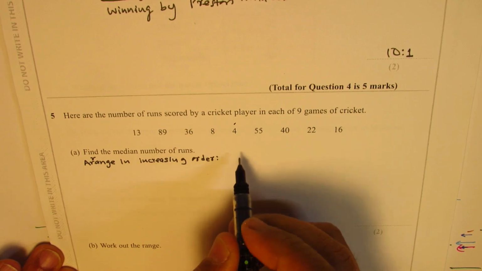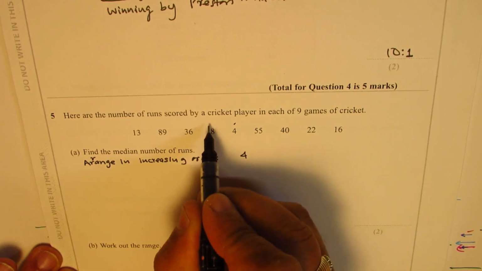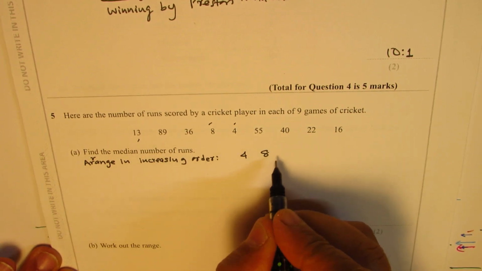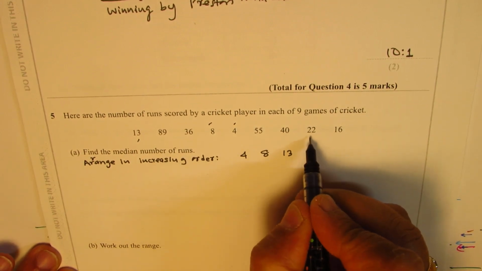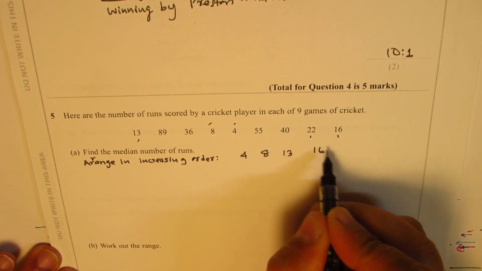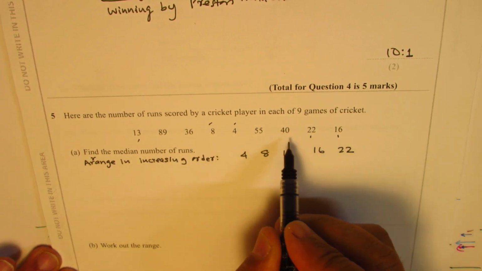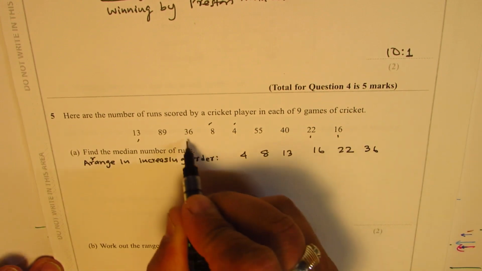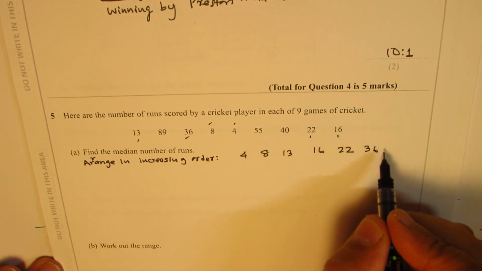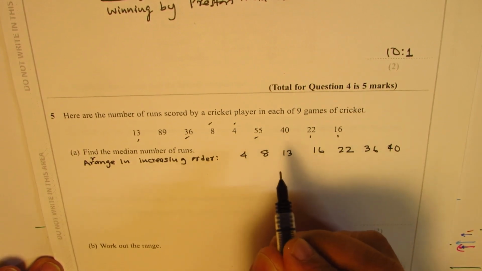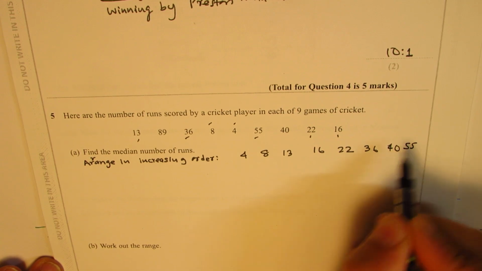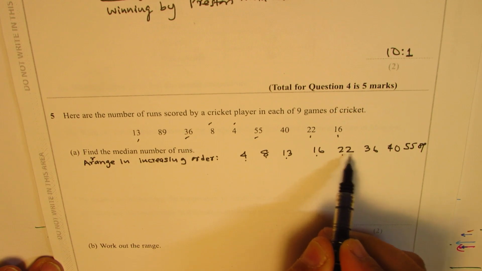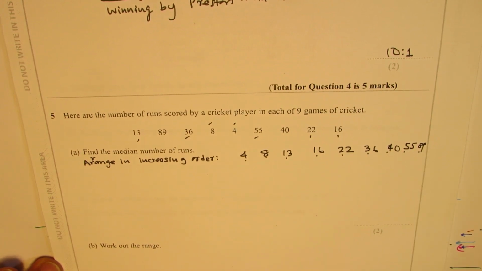Okay, so let's take 4, the lowest number, and then we have 8, and then we have 13, 16, 22, and then we have 36, 40, 55, and then 89. So 1, 2, 3, 4, 5, 6, 7, 8, 9 numbers are there.